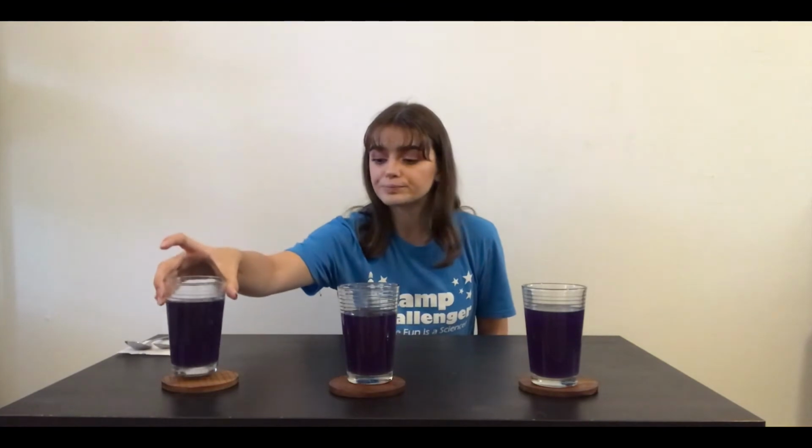Now, in order to make this cabbage juice, it's very simple. All I did was I took 4 cups of water in a blender, and I took 3 large leaves of red cabbage, and I blended those up until it made a juice. Then I used coffee filters to strain out all of the red cabbage bits so that I would be just left behind with this lovely purple juice here.